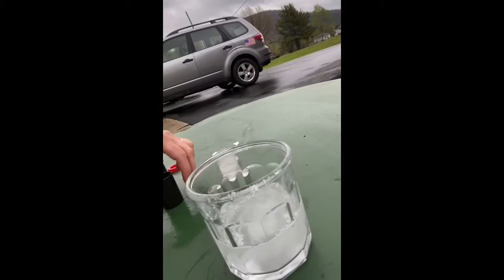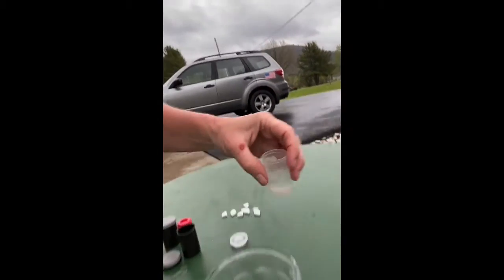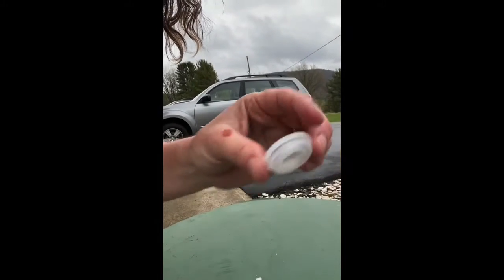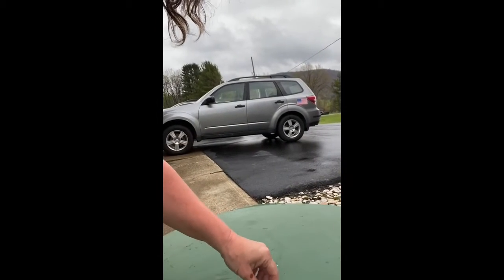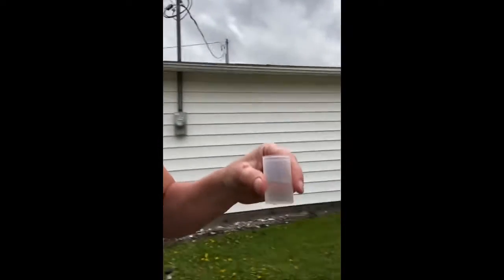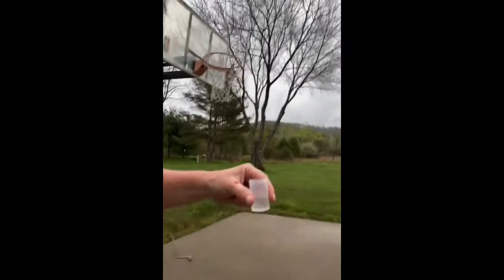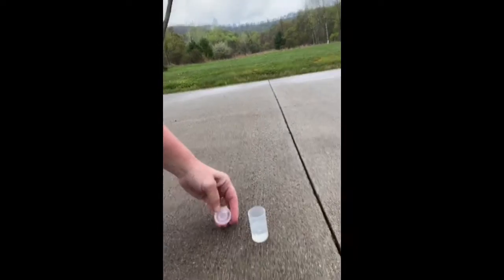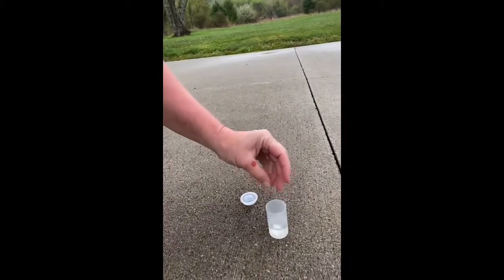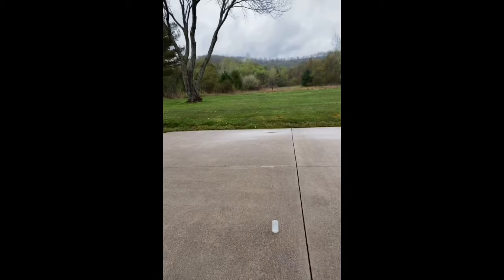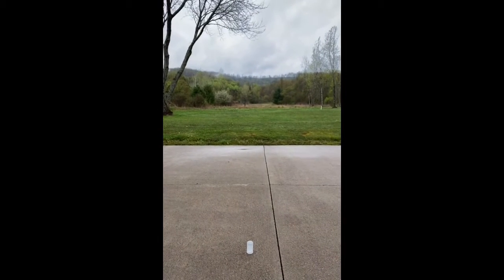But if I make that same chemical reaction inside a container like this and put a lid on it that traps it inside, we're going to see what happens. So I'm going to bring it over here and put it on my cement. I'm going to put this tablet inside here, and it'll start to make air. I'm going to put that lid on nice and tight, give it a little shake, and we're going to watch and see what the air pressure does to it.